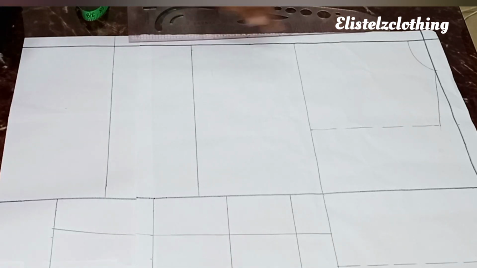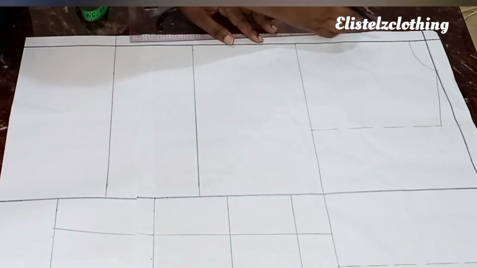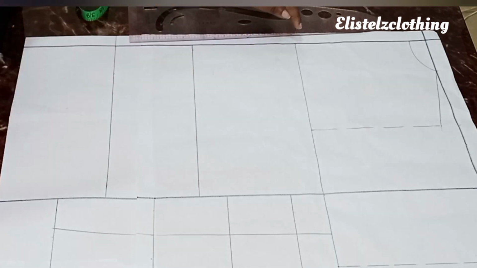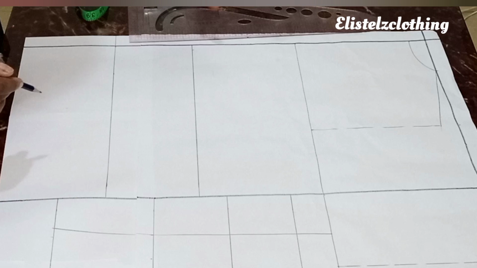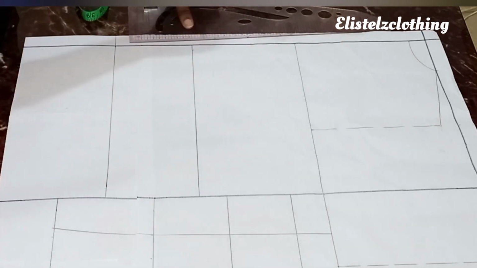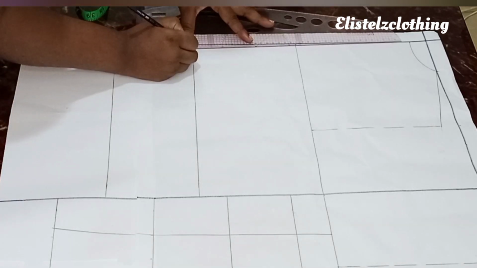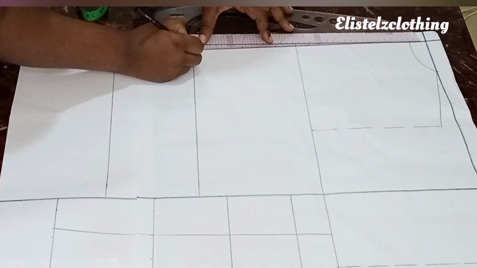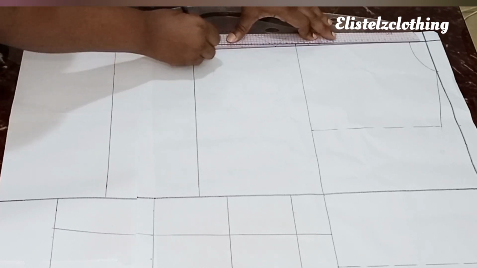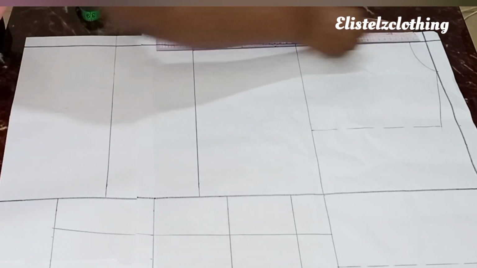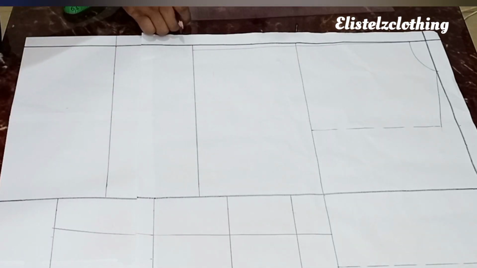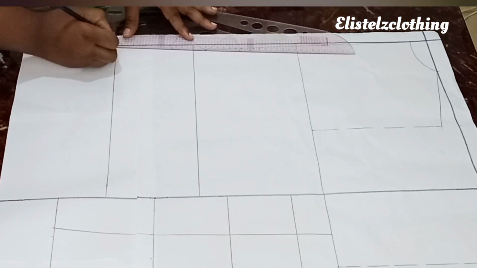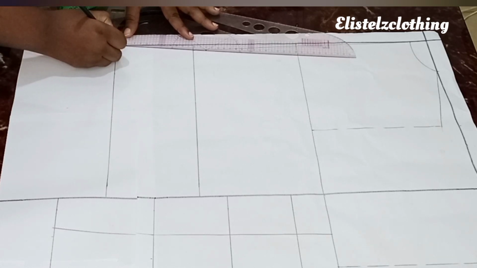Now it's either you connect it to the neck depth or you simply divide these 2 points into 2, that's from your chest line to your neck depth. You can divide that into 2, and then connect your 0.5 to that point, or you just connect it to your neck depth. Either of them works, but for this pattern drafting I will connect to the neck depth. And I also connect to this point.